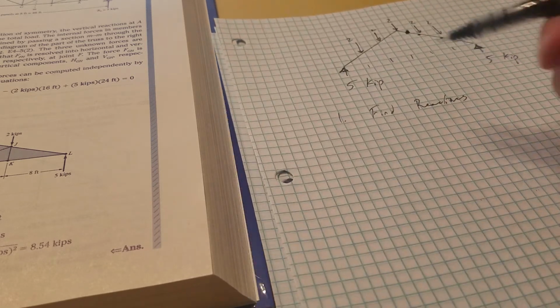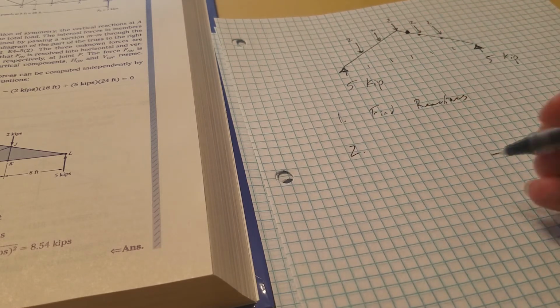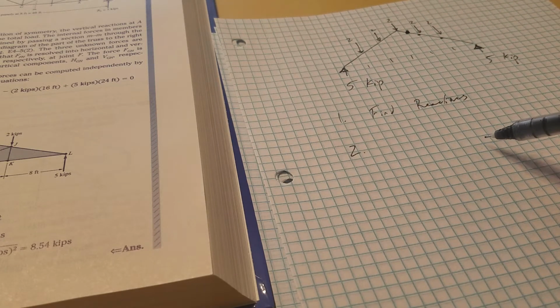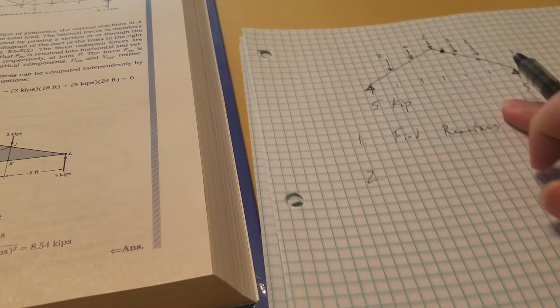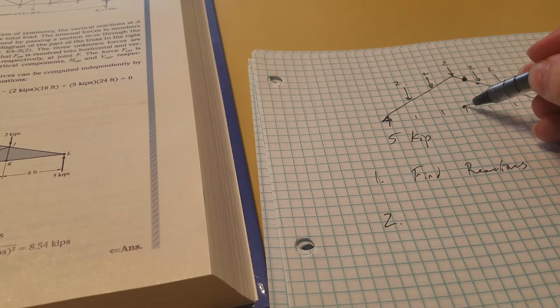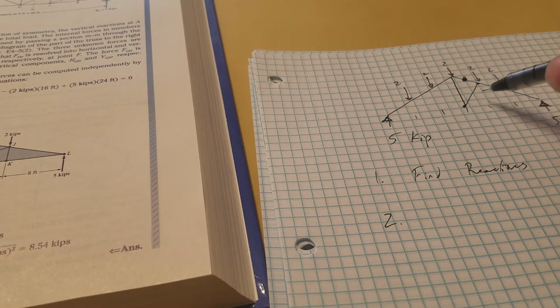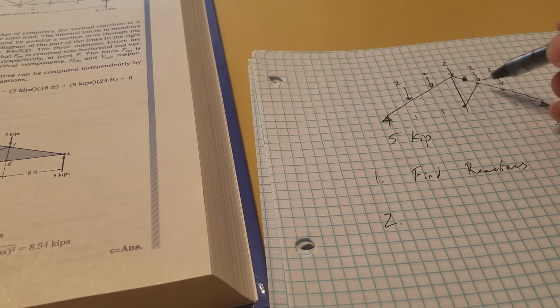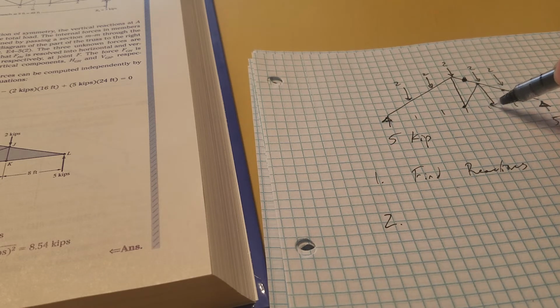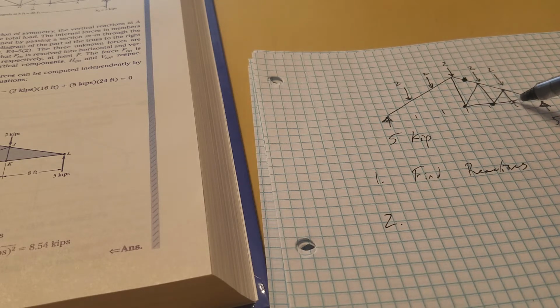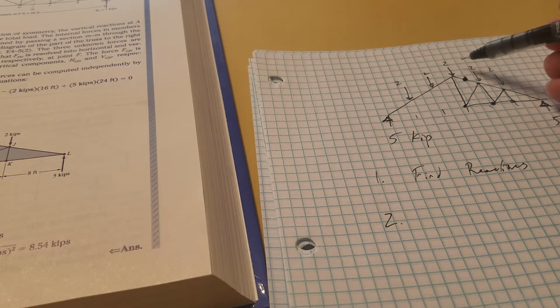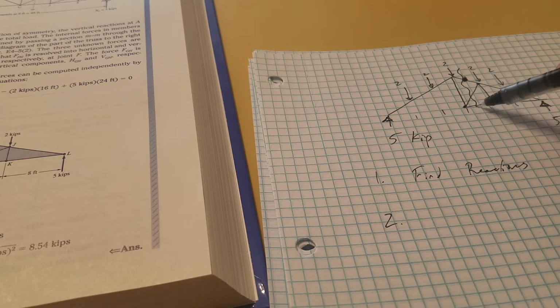So now you're going to cut through your truss system. And let's see, we've got a G here. You're going to cut right here.